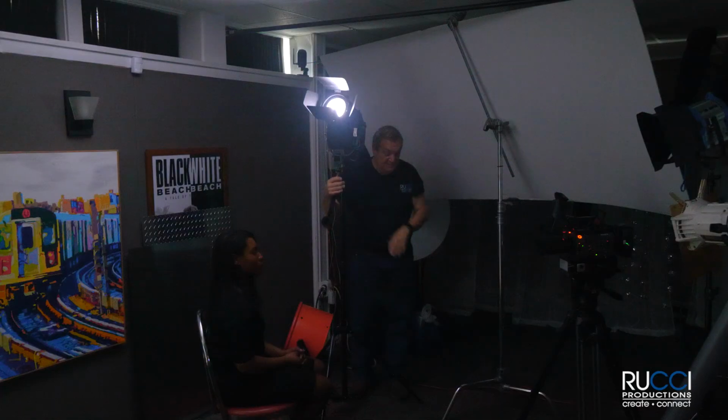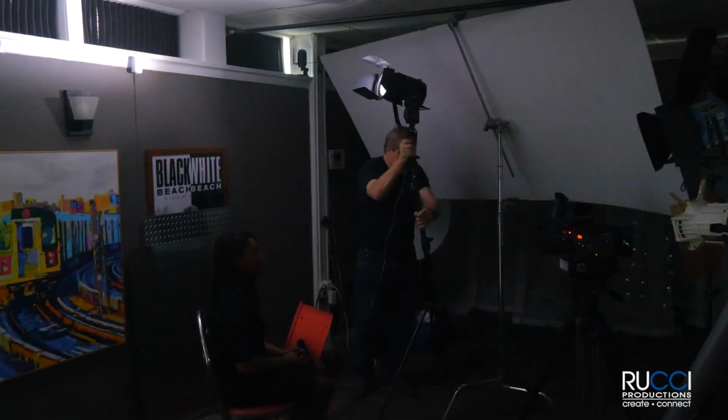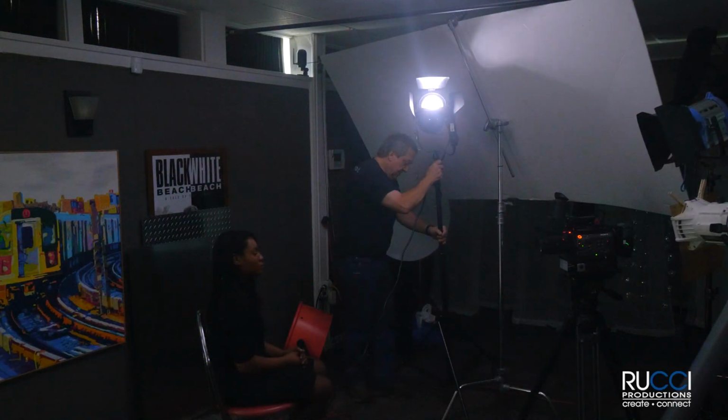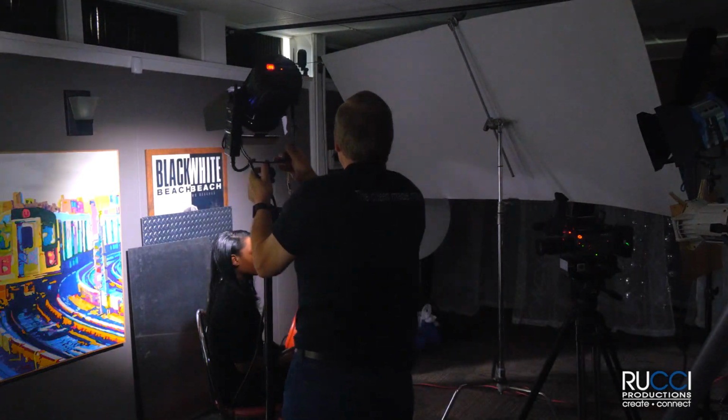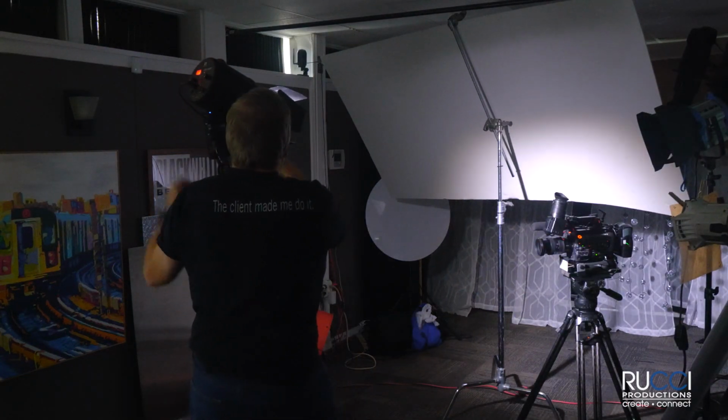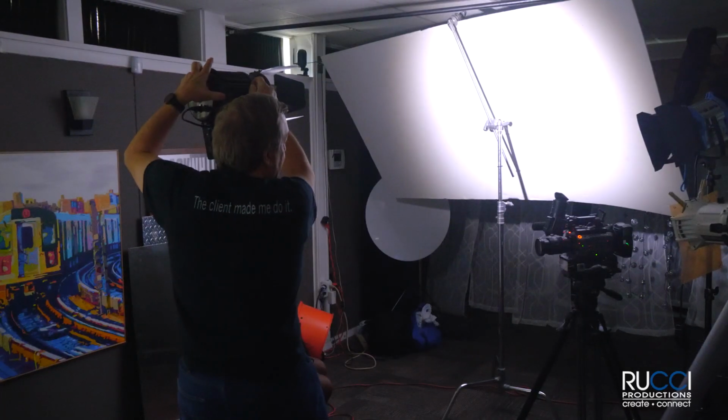So if I take this light and I put it directly on Takari, let's see. You'll see that it's going to be a pretty hard light. Yeah, so you get some very sharp shadows, right? So I can take the exact same light, and instead of using this light as the light source, I've got this 4 foot by 8 foot piece of foam core, which acts like a gigantic light, basically.